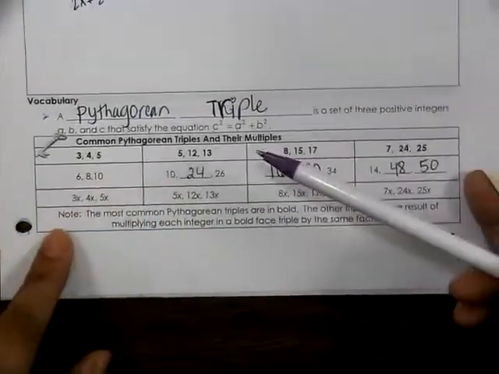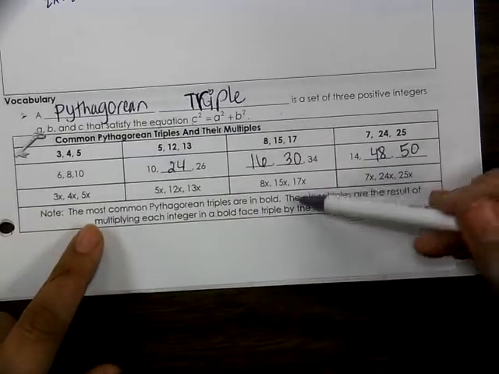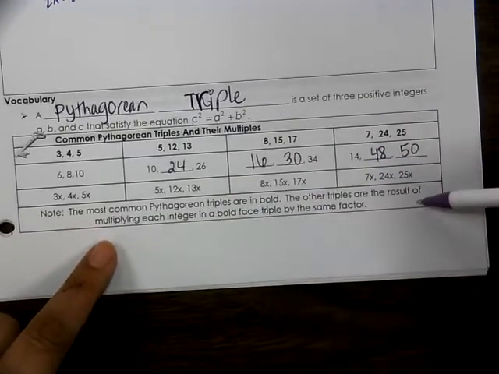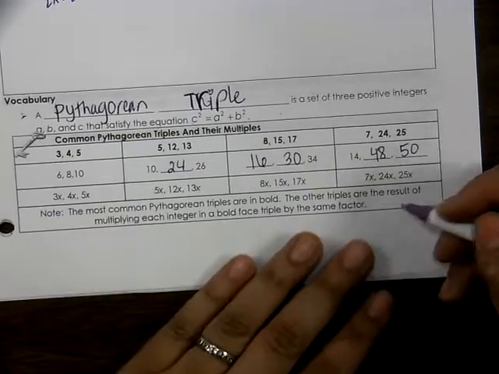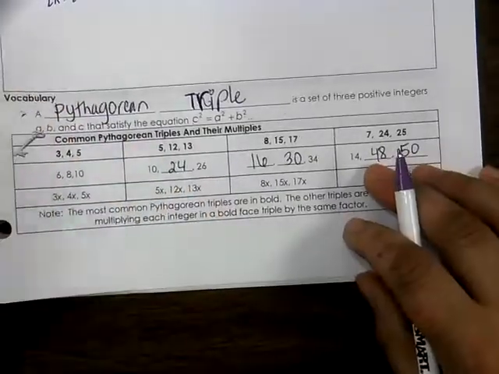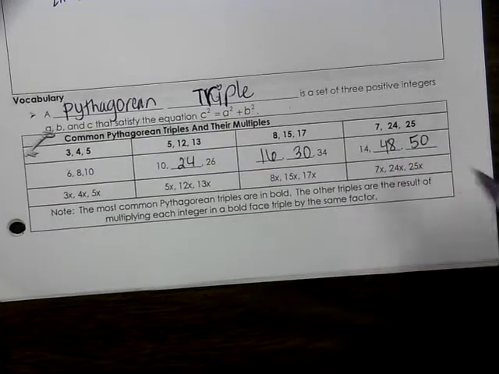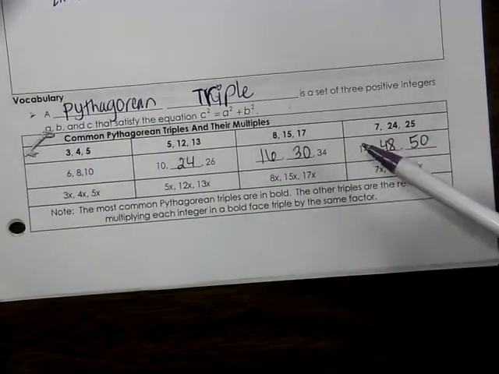All right, so it just says at the bottom, note the most common Pythagorean triples are in bold. The other triples are a result of multiplying each integer in a bold-faced triple by the same factor. All right, and then this is where we stop. I know these are a little bit long, so if you don't get through them all, we will go over it on Friday.